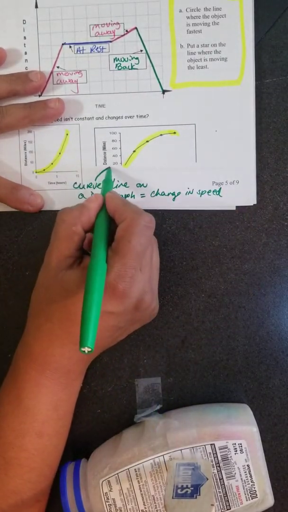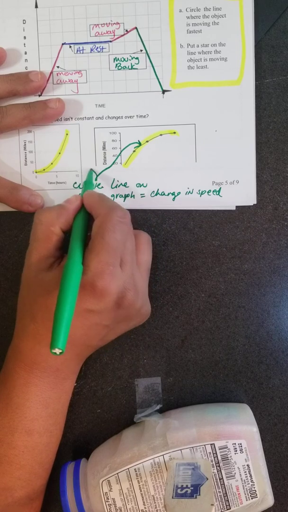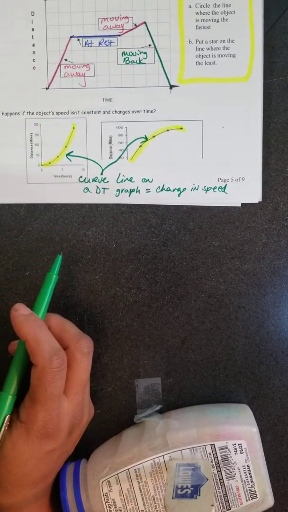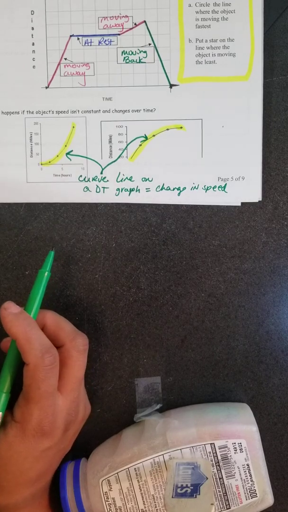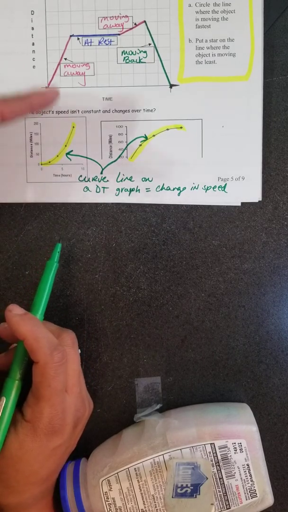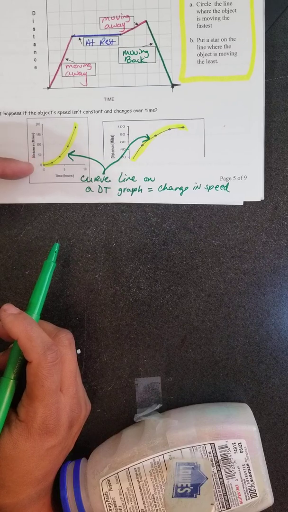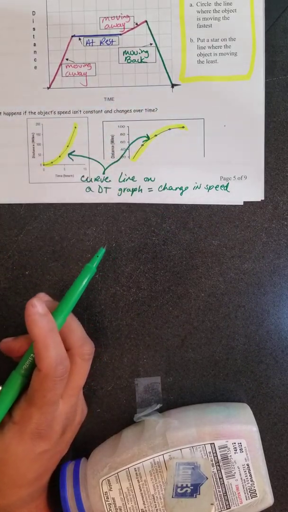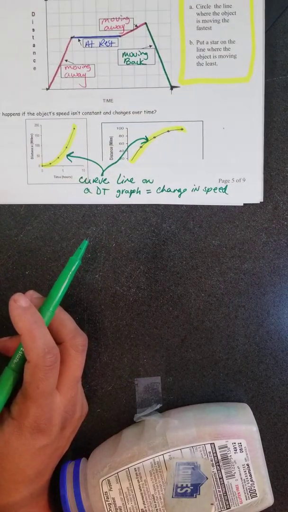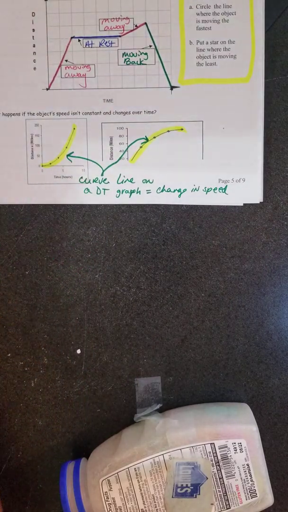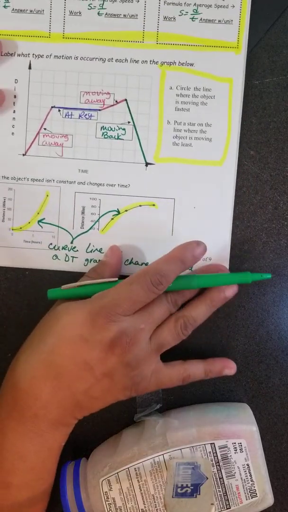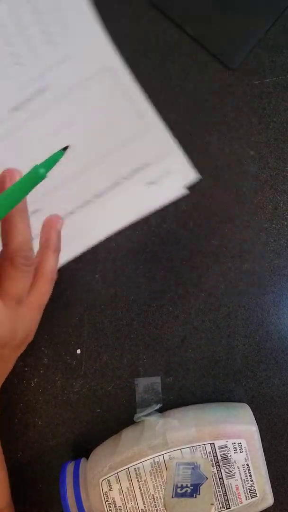This curve and this curve indicate a change in speed, meaning that it's speeding up or slowing down. It could be speeding up away from the origin, or away from home, or it could be slowing down or speeding up moving back towards the origin, or back towards home. And we will talk about those curves in our Teams meeting. Let's turn the page. Next part of our notes is acceleration.